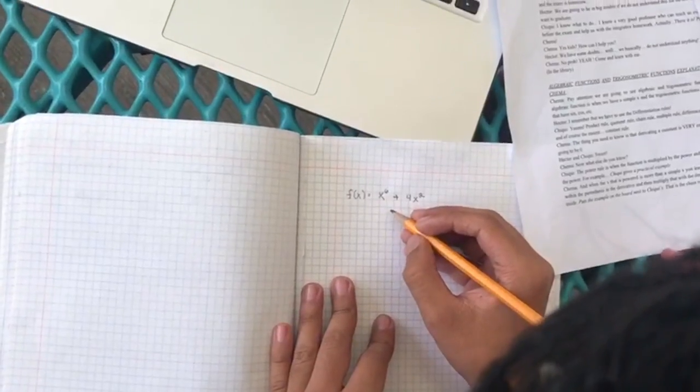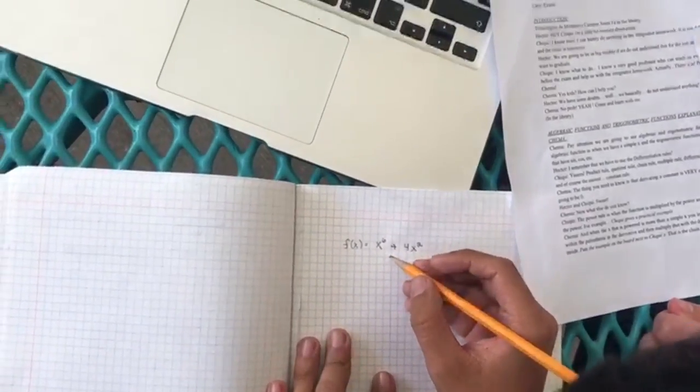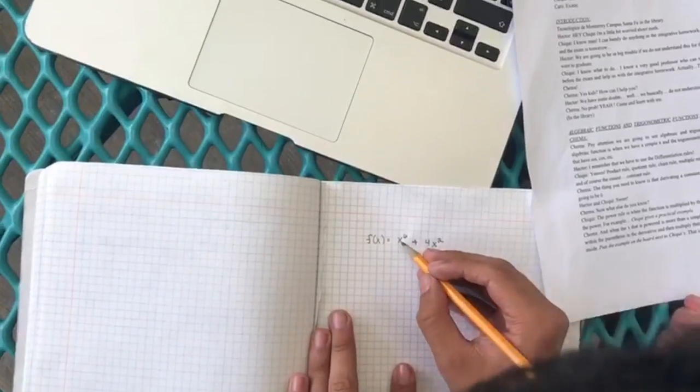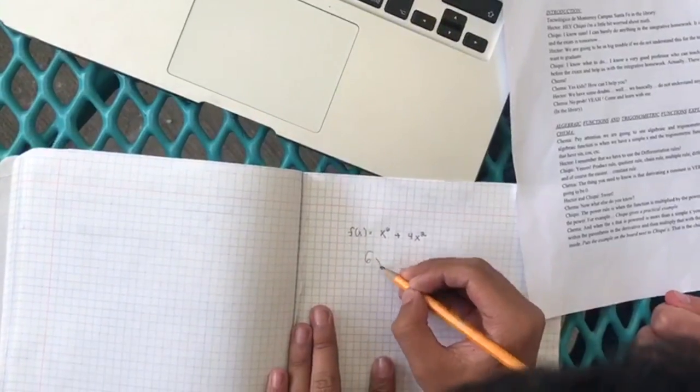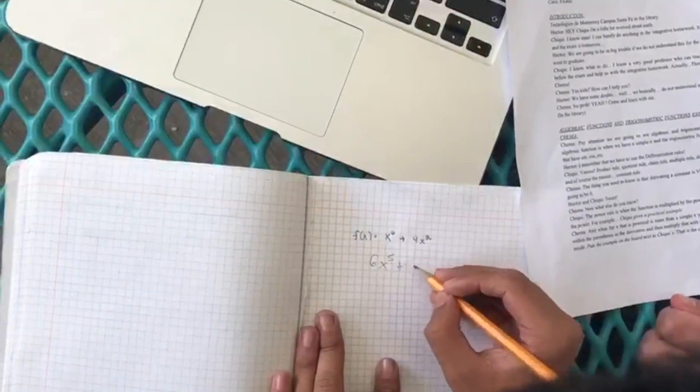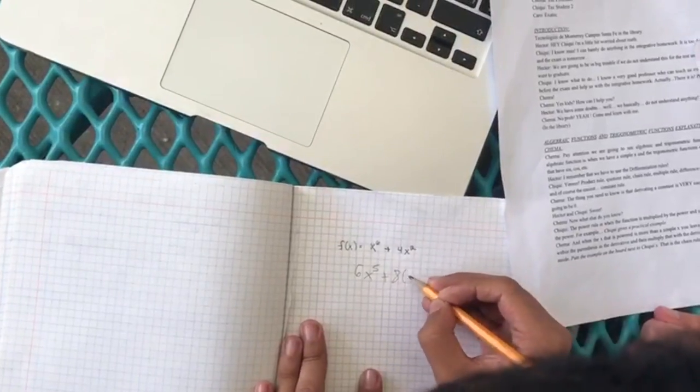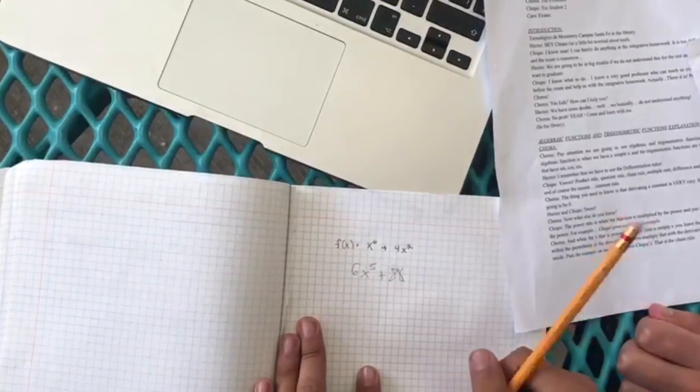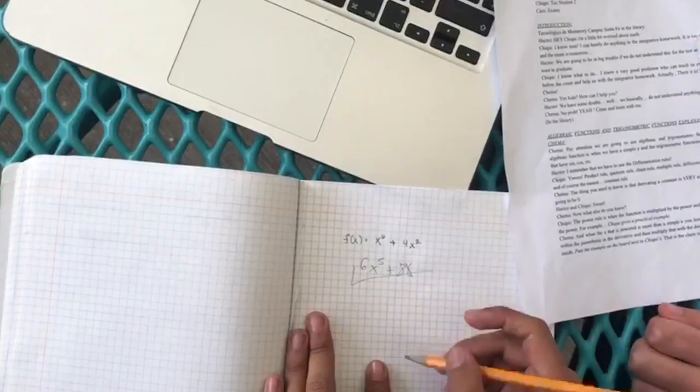The power rule is when the function is multiplied by the power and you subtract 1 from the power. For example, in this one you bring the 6 down and subtract 1 from the power, bring the 2 down and subtract 1 from the power. And that's the answer. Well done.